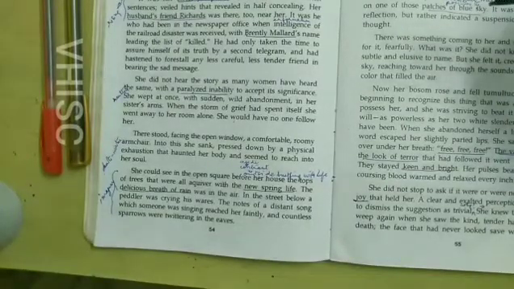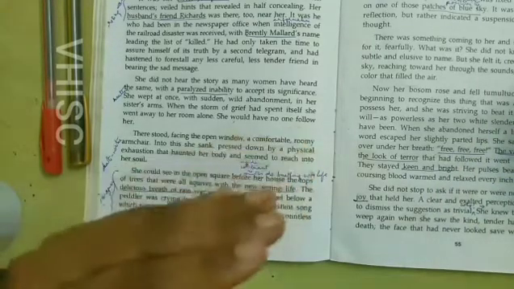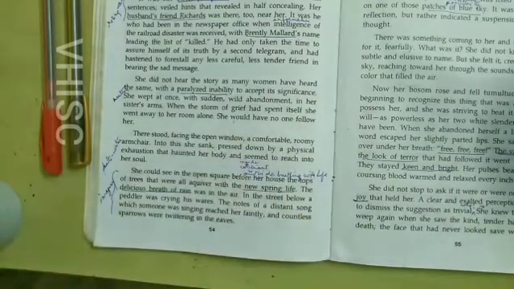Now her bosom rose and fell tumultuously. She was beginning to recognize this thing that was approaching to possess her, and she was striving to beat it back with her will, as powerless as her two white, slender hands would have been. She was trying to fight back. She wanted to put it away, but it was coming to her. When she abandoned herself, she stopped fighting back. She thought, whatever is coming, let it come to her.